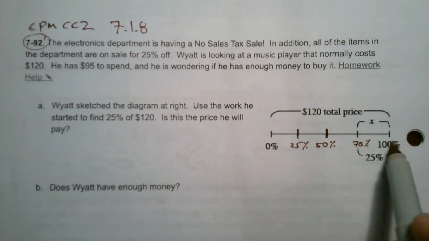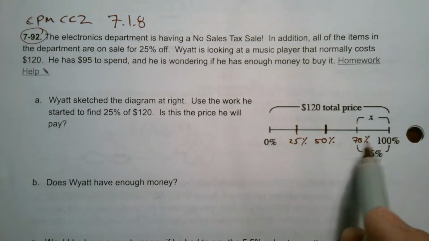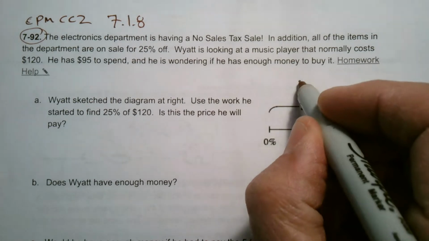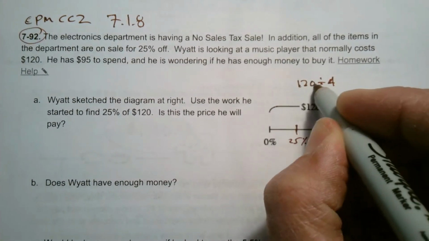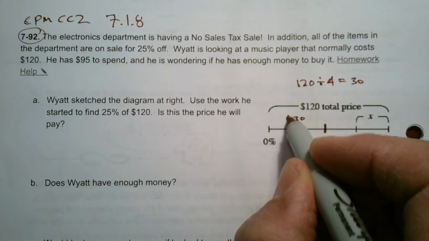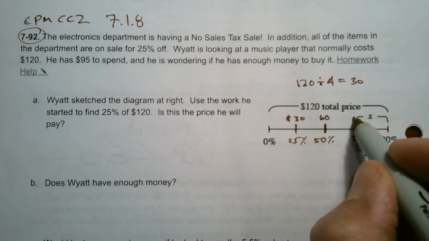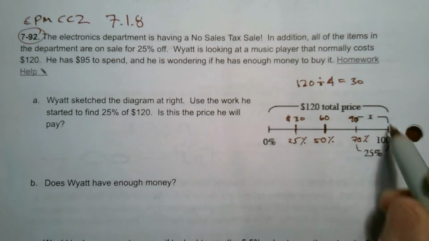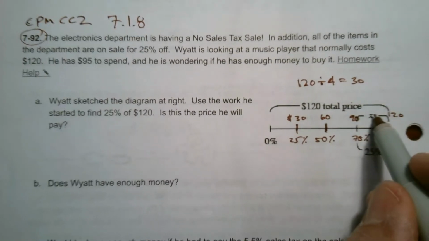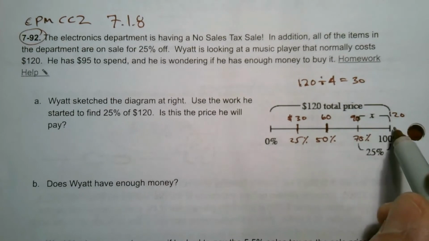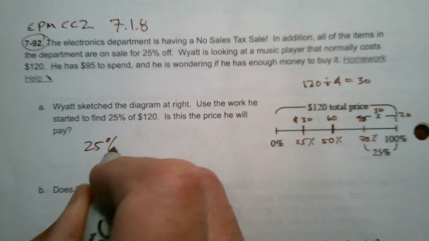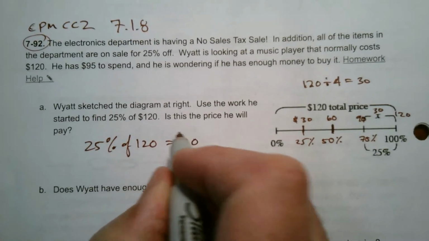So if I cut the diagram in fourths on the bottom in the percent category, I'm also going to cut the diagram in fourths on the top. So I just think about what is 120 divided by 4. 120 divided by 4 is 30. So that means this is $30, then $60, then $90, and then $120. So what is X? In this case, my X, that space, is 30. So that X is $30. So we would say that 25% of 120 is equal to $30.